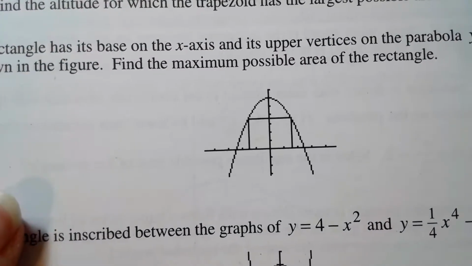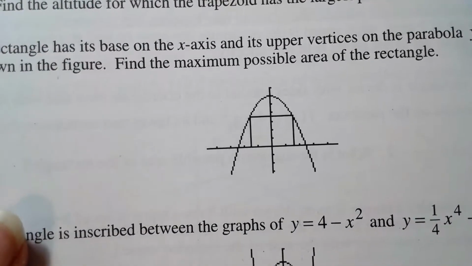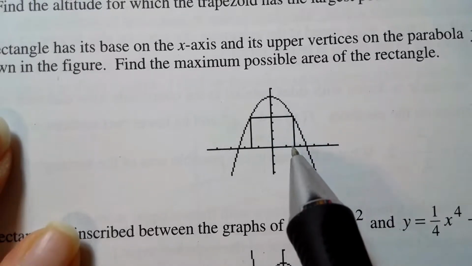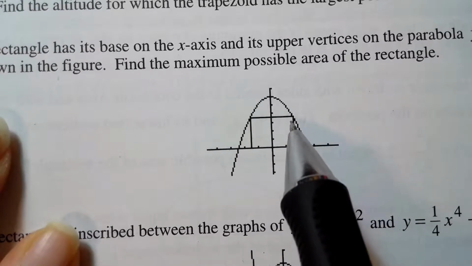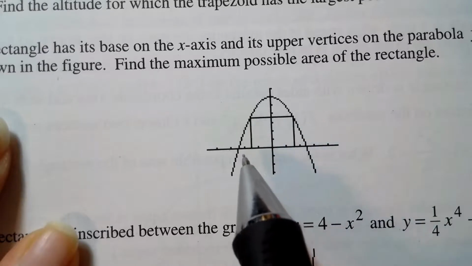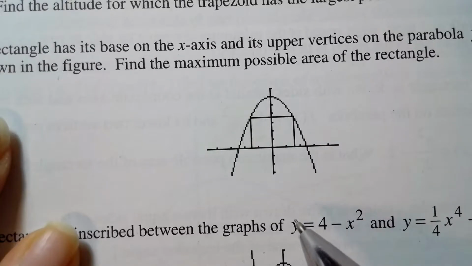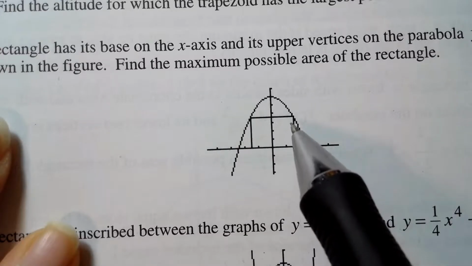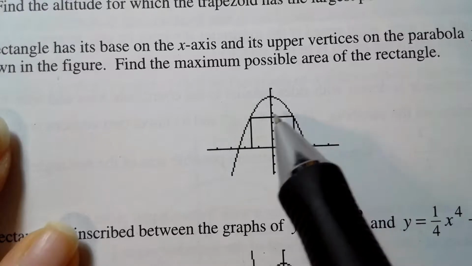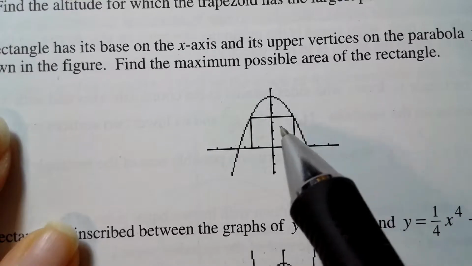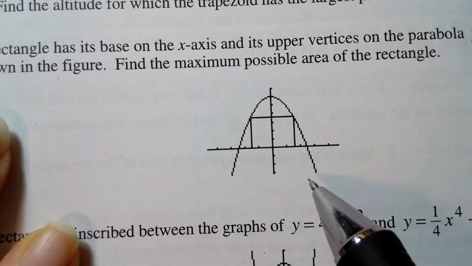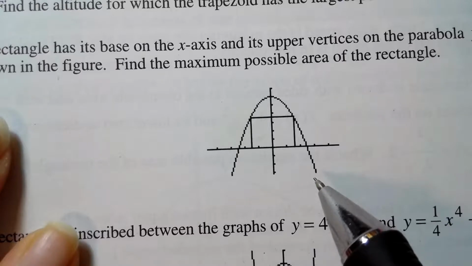Okay, so here's the idea. Get a pencil. A rectangle has its base on the x-axis and the upper vertices on the parabola. Even on your semester review, they give you a curve, but they don't have the rectangle shown, at least I don't think they do. Just draw a rectangle on the paper. Make sure that the vertices are on the x-axis and touch the curve itself. The upper vertices are on this parabola 6 minus x squared. Find the maximum possible area of the rectangle.